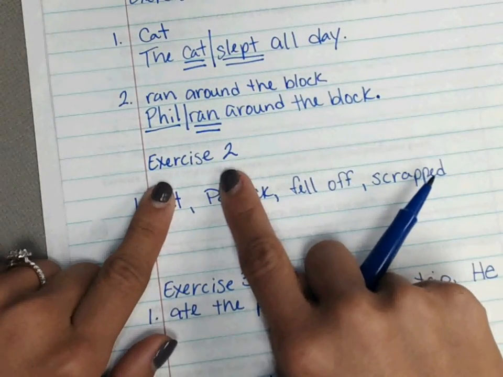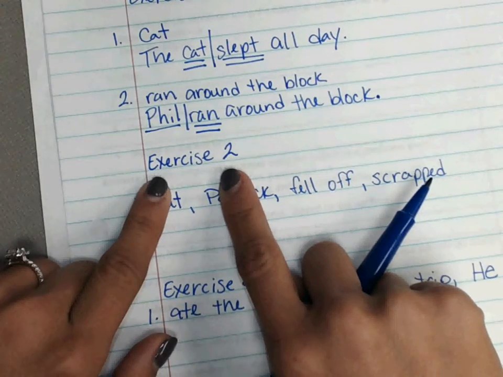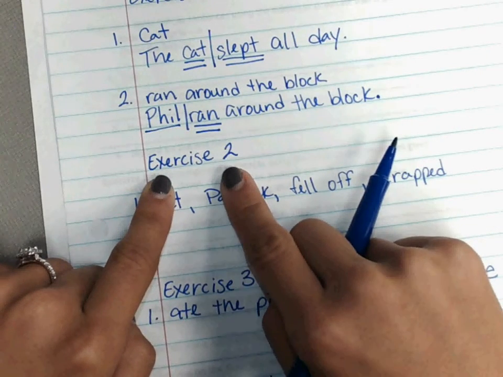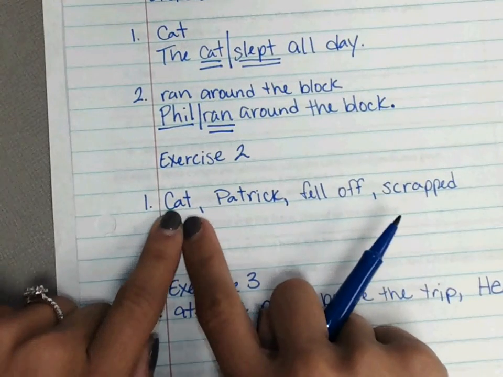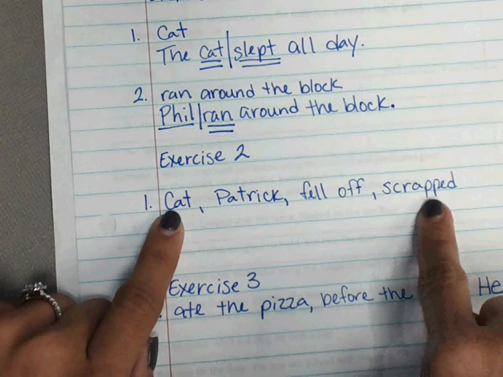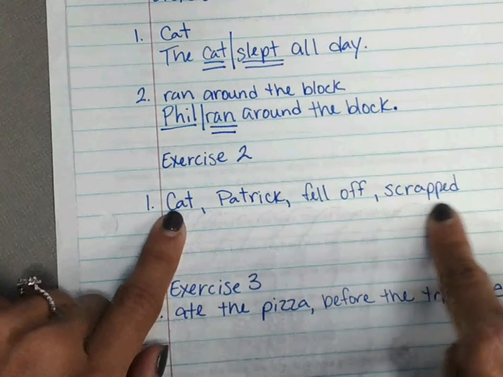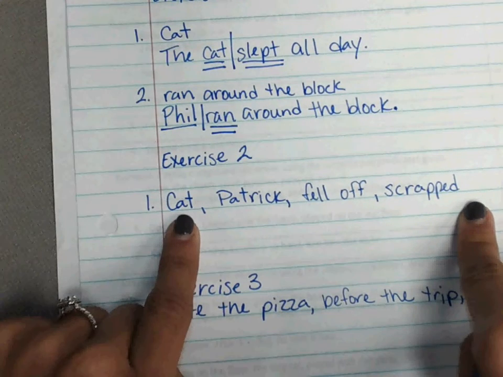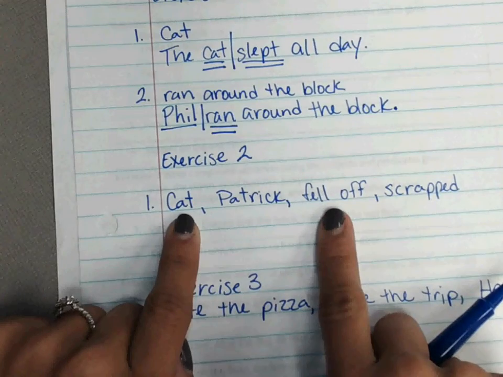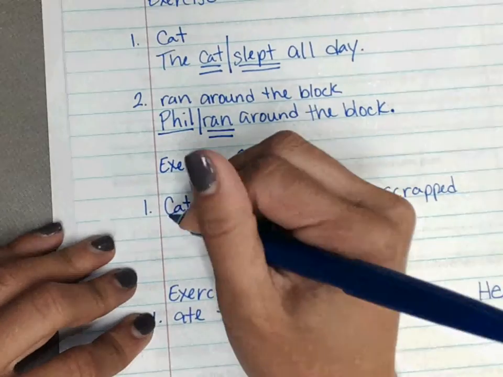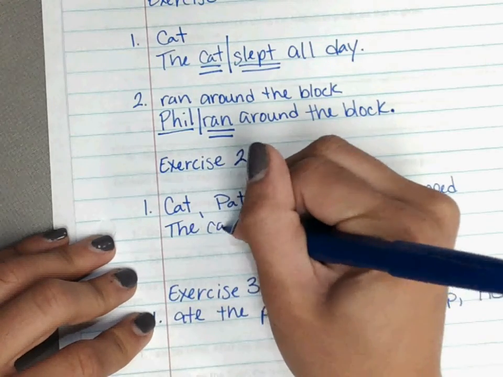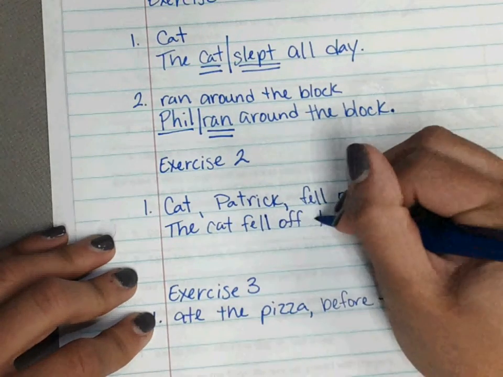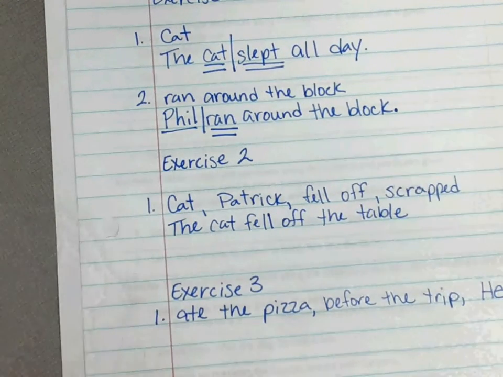Now look at exercise 2 by writing exercise 2. Exercise 2 on your DIY is going to say, write compound sentences using the subjects and predicates given. Right here we're given cat, Patrick, fell off, and scraped. So we need to combine all of these things to make a compound sentence. The first thing that you can do is take one subject and one predicate and make a simple sentence. The cat fell off the table. There's a simple sentence.